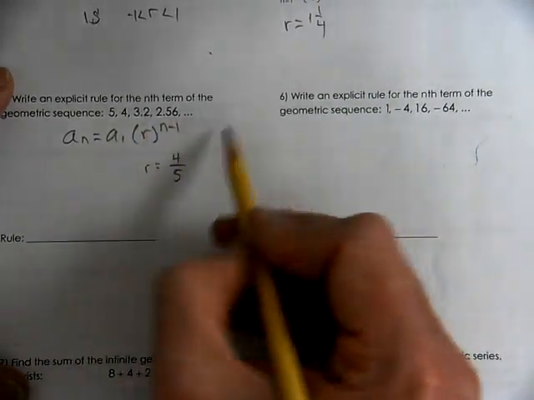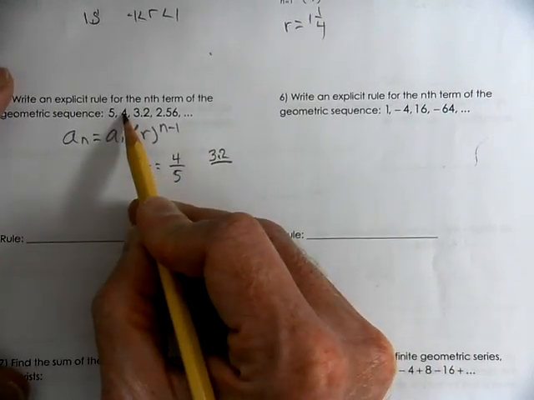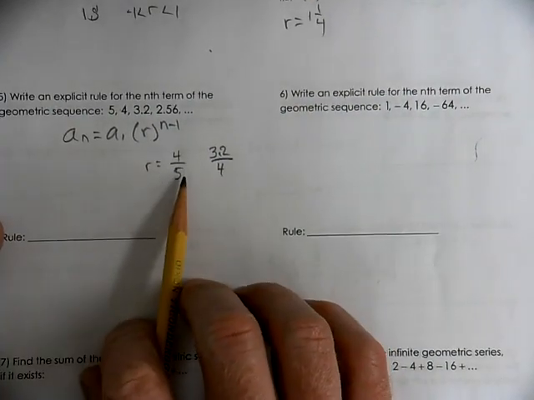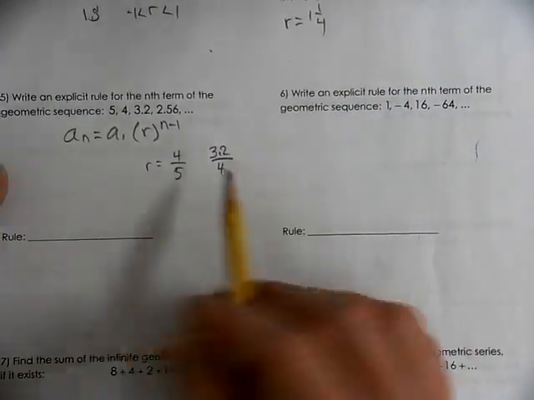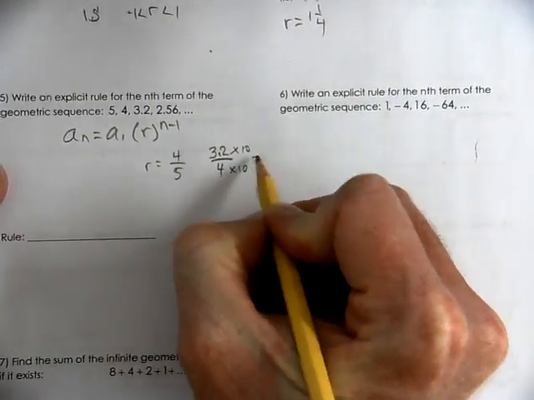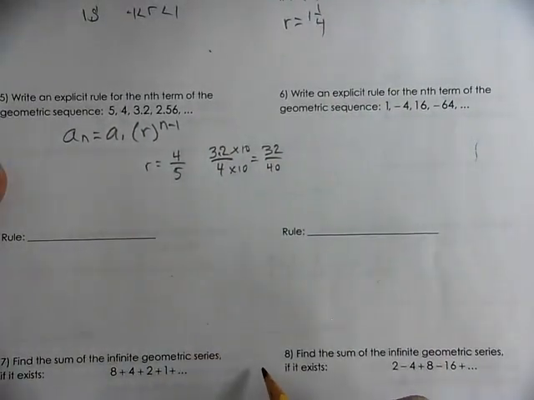ratio. Let's try it again. Let's take the term divided by the one before it. Well, that doesn't look like 4/5. Well, one way you could do this is times it by 10, times it by 10, so we don't have a decimal anymore. And then we can simplify that.